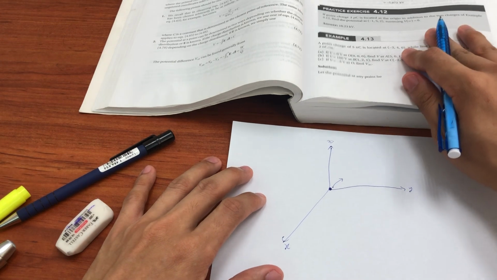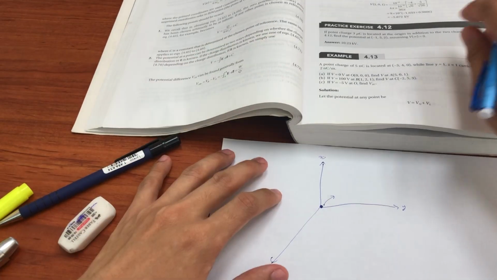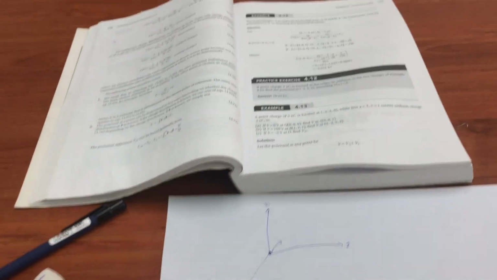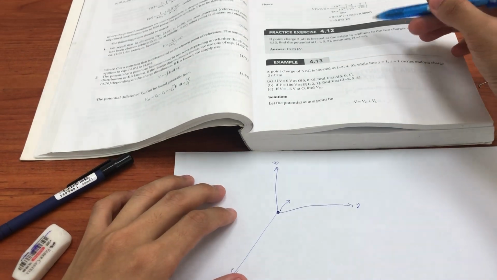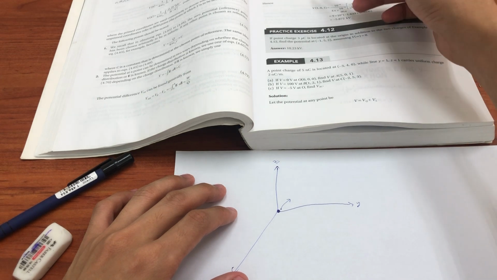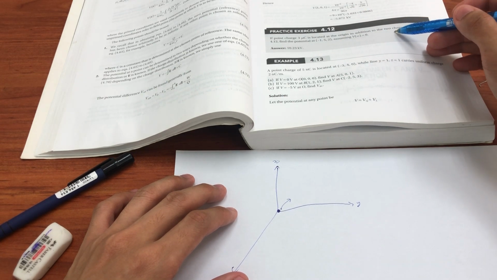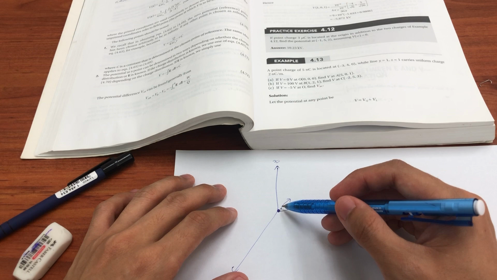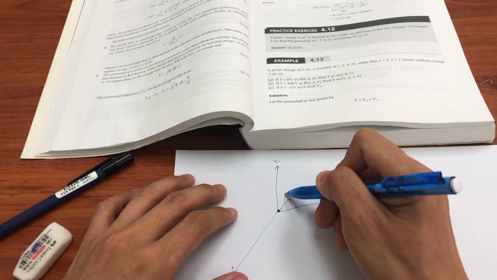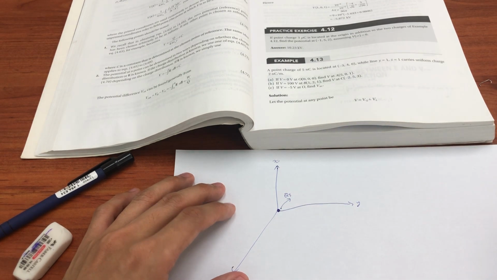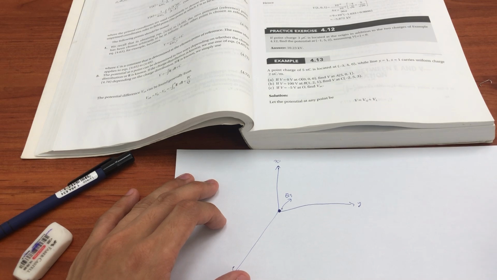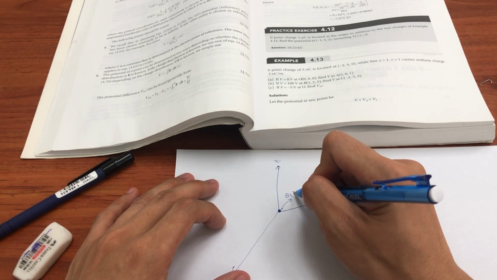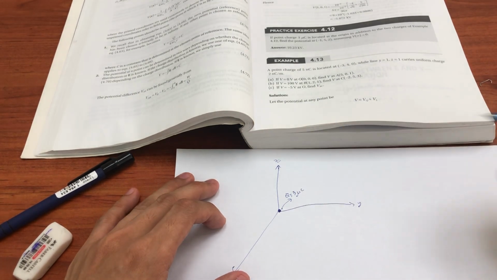Because this question is related to the previous example with two charges, it's better that the third charge we label as Q3, at 3 microcoulomb.